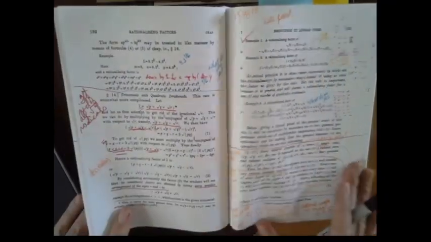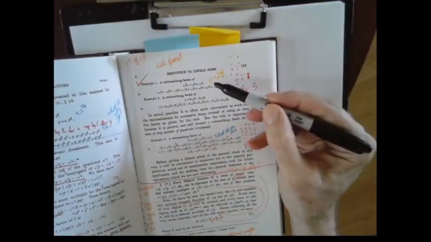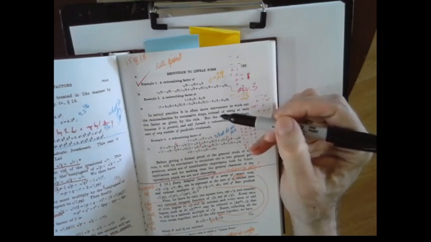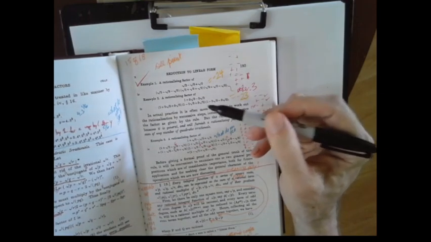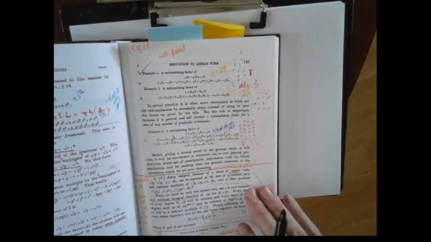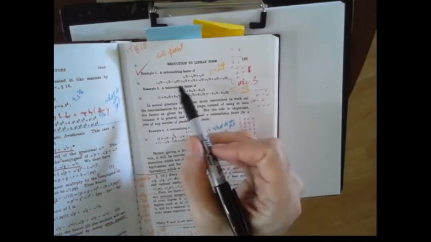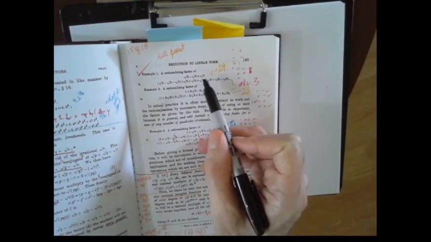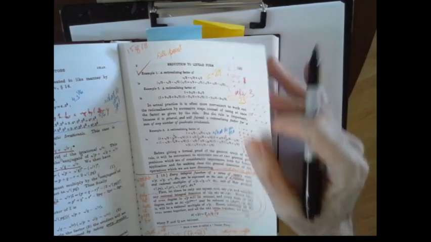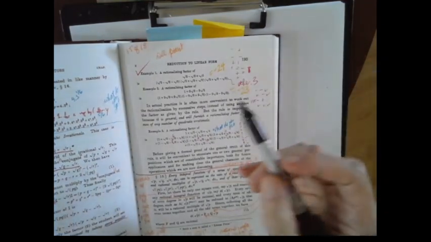And all the stuff in here is with radicals. Here's on 193, that example. And he does another one. And apparently the general idea is you multiply all the combinations with minuses and pluses to get the rationalizing factor.